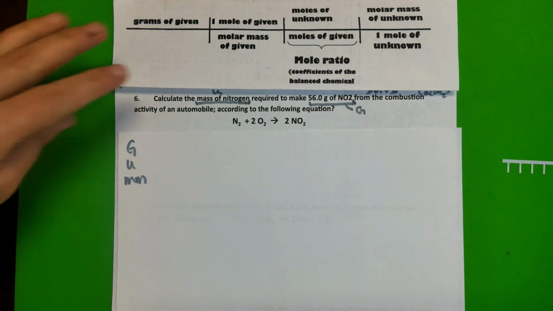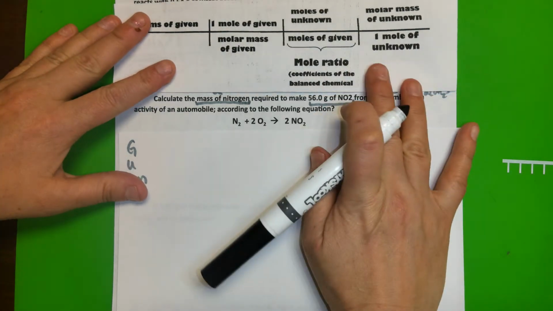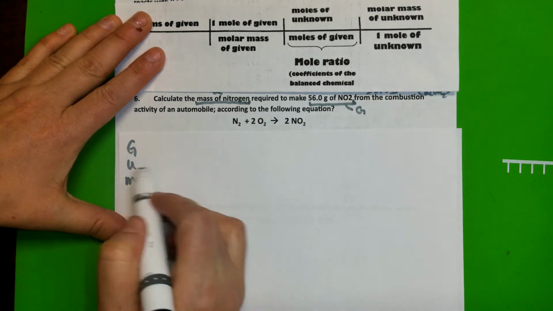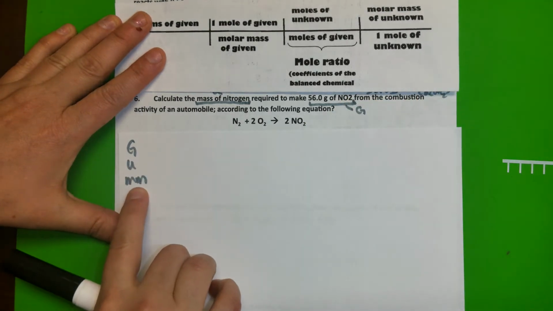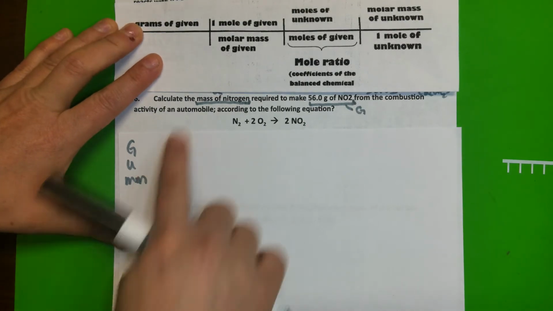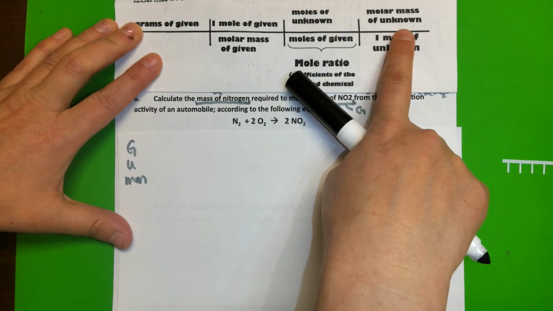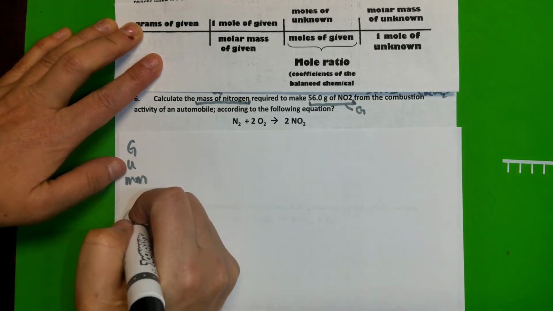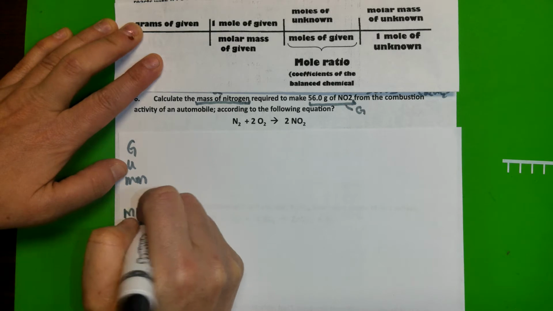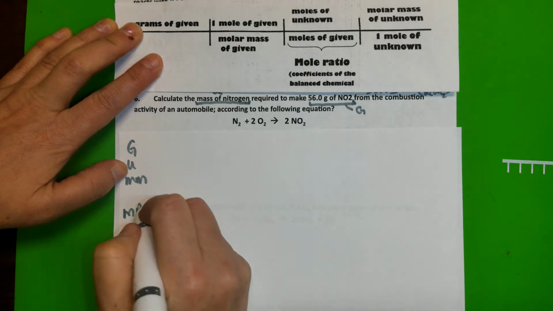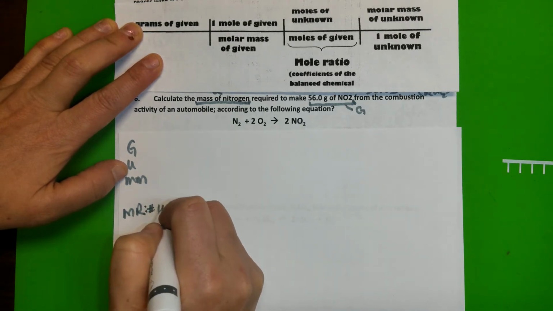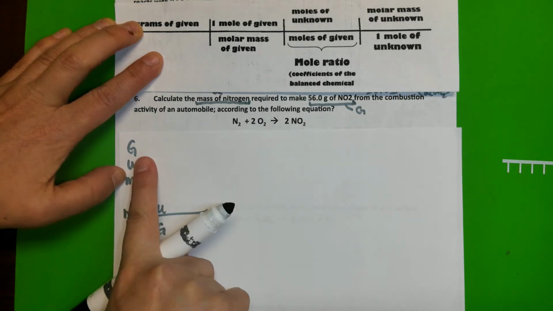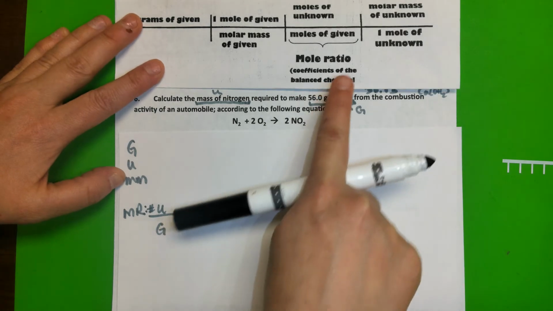Okay, so we're on our second problem. On here, we're going to start with writing our grammars. So it will be given, unknown. Now keep in mind that molar mass for this one will be two of them because your given is grams and your unknown is also grams. So you would have two answers for molar mass. And then, of course, you will have your mole ratio. Your mole ratio is basically a number, and then it's U over G.